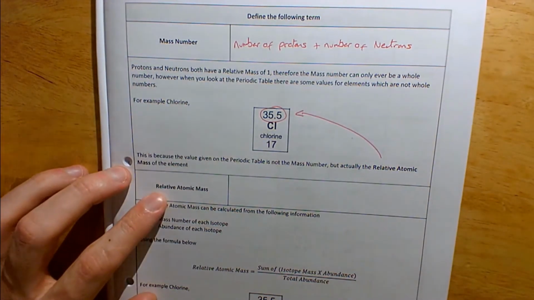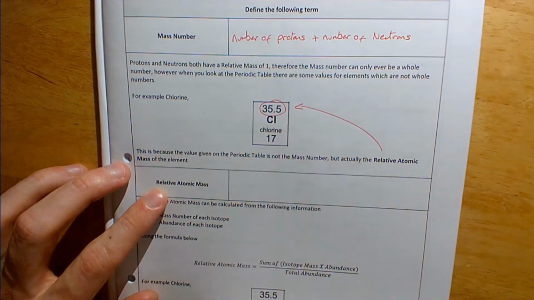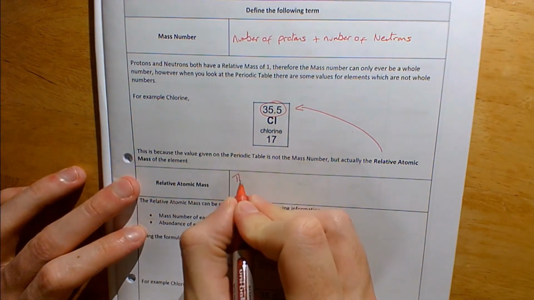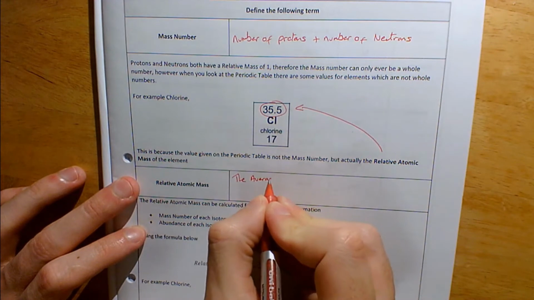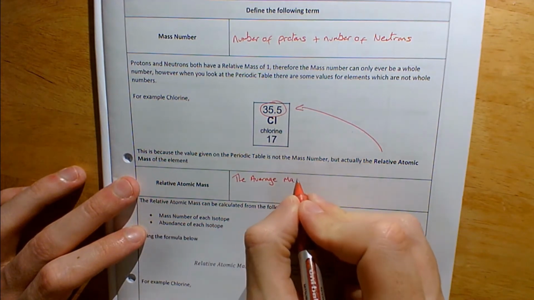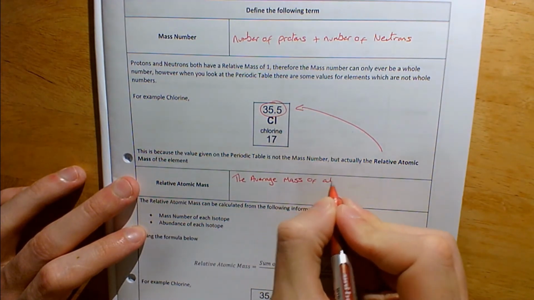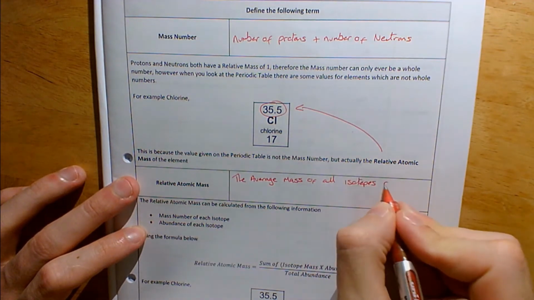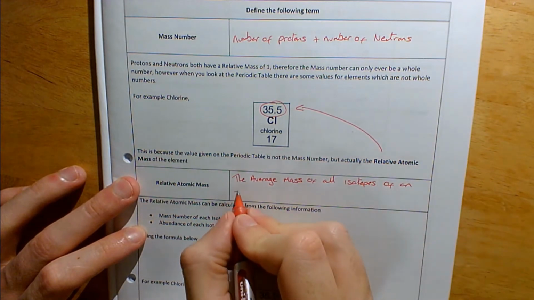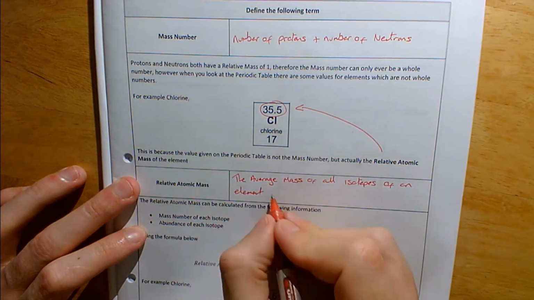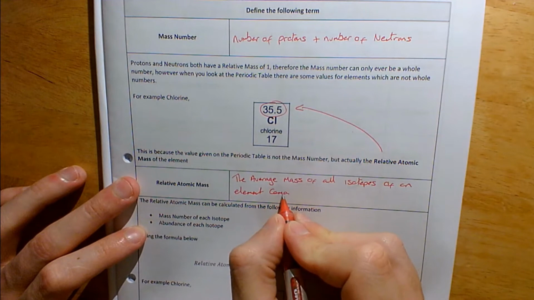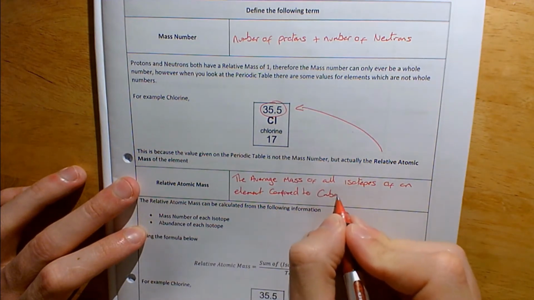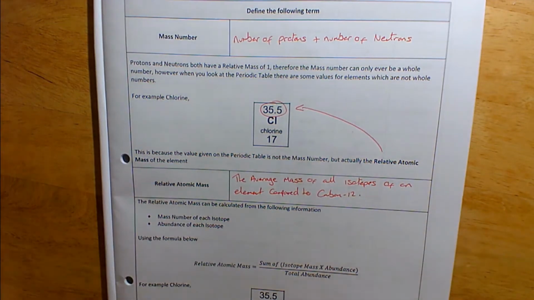So our relative atomic mass, which is the value that's actually shown on the periodic table, is an average. So it is the average mass of all isotopes of an element compared to carbon 12, and we use carbon 12 as sort of our reference point.